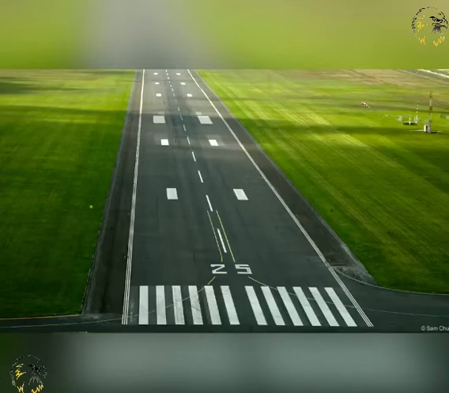The threshold marking stripes should start 6 metres from the threshold and will be a pattern of longitudinal stripes of uniform dimensions, placed symmetrically about the centre line of the runway for a width of 45 metres. For non-precision instrument and non-instrument runways, if the runway is wider than that, then the stripes may be placed either side of the designation number.